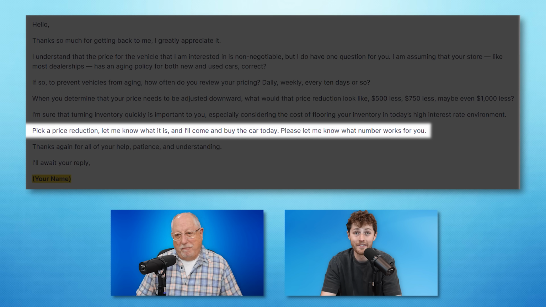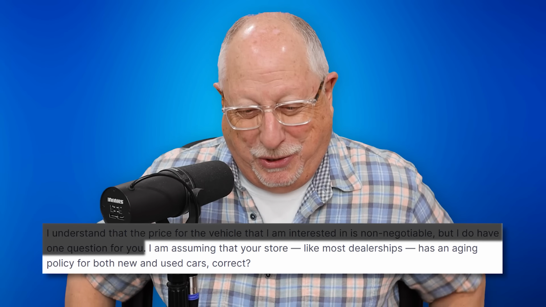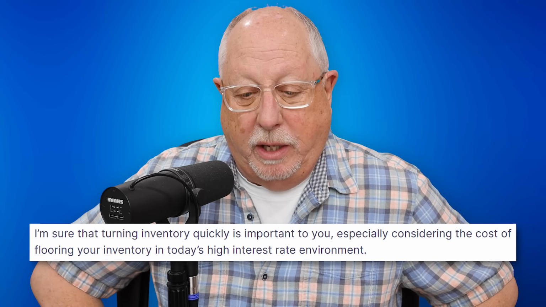What are you doing in this email template, Pops? Well, you're really explaining you understand how the business works and that there's added cost by having the vehicle continue to sit there.